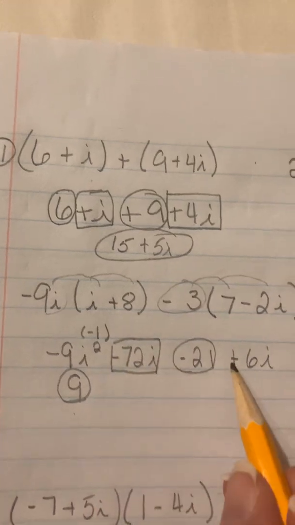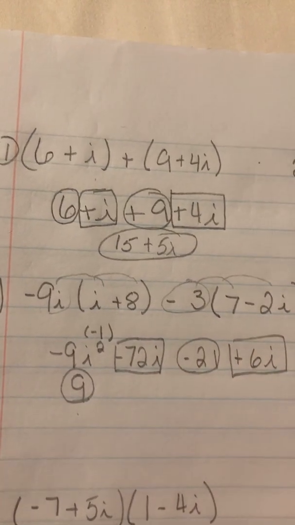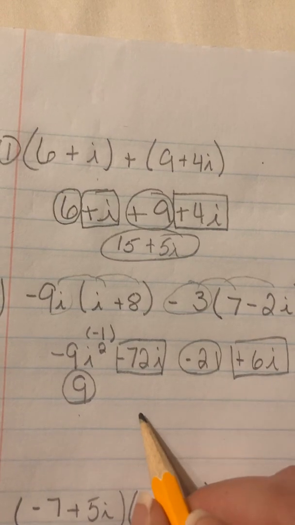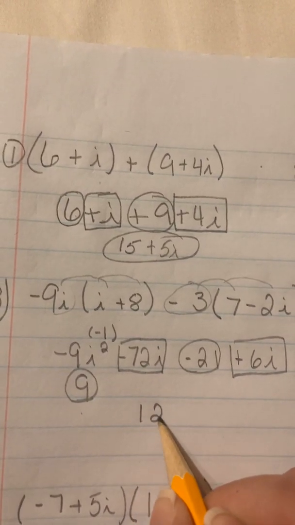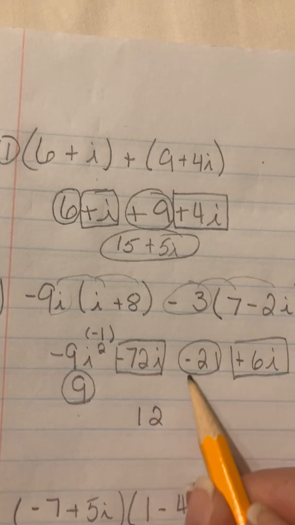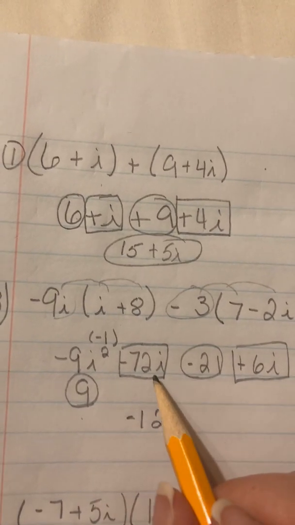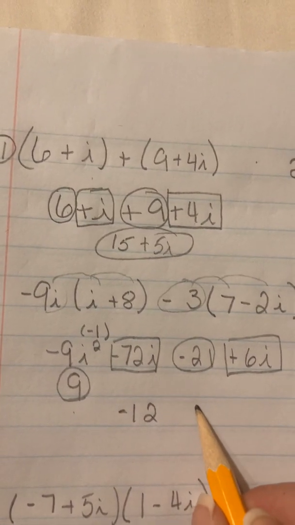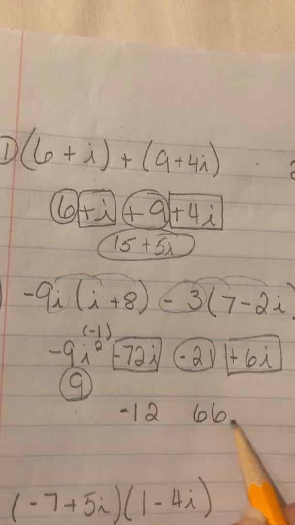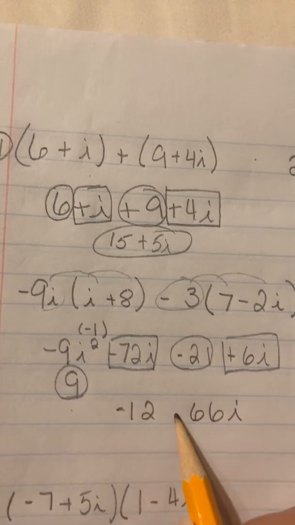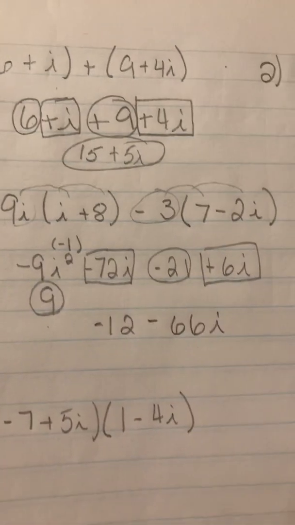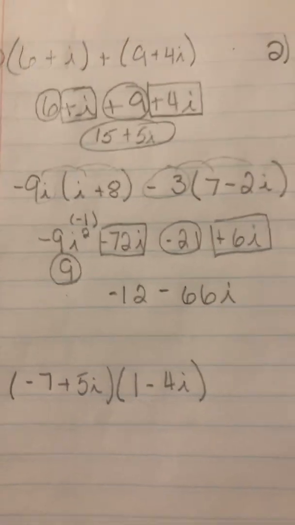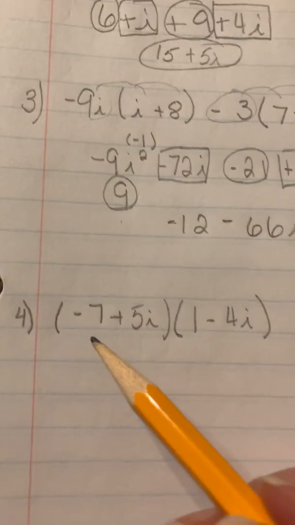Here's my imaginary, and here's my imaginary. So negative 9 minus 21 is negative 12. And then this is negative 72 plus 6, so I'm going to subtract those and get 66i. It's got to be negative because he was negative. Hopefully I didn't make a mistake there. We'll see.